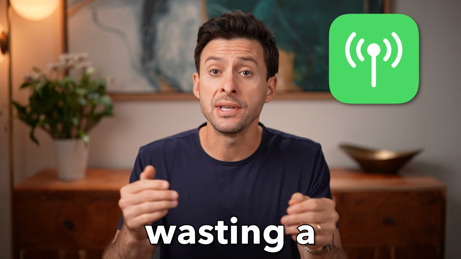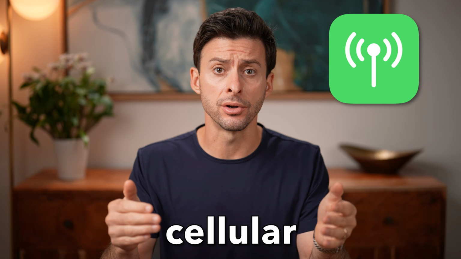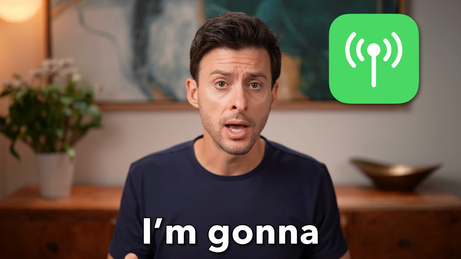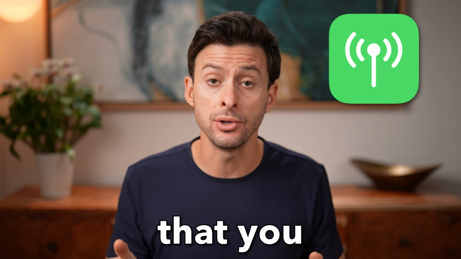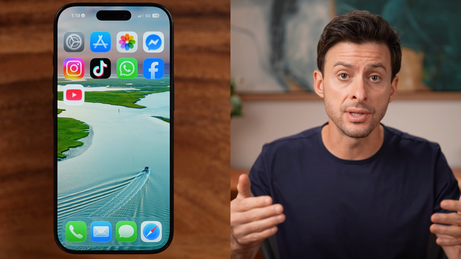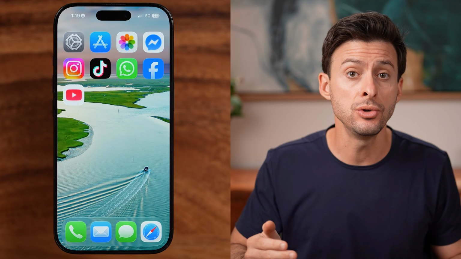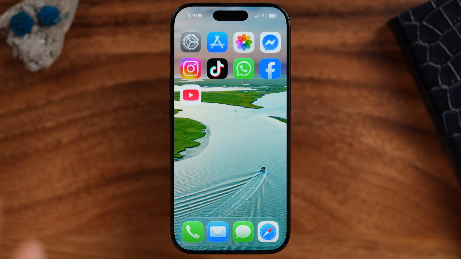If you want to stop wasting a ton of your cellular data and running out before the month is over, I'm going to walk you through some steps that you can take that don't decrease the functionality of your iPhone, but reduce the data usage of that iPhone. So let's jump right in.